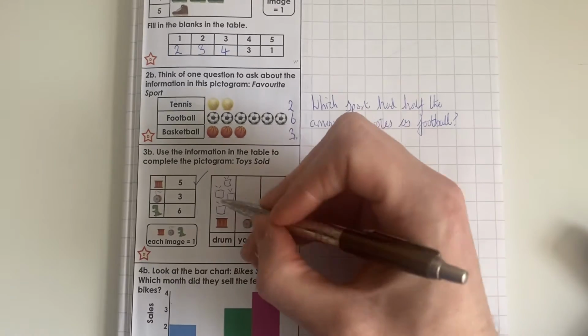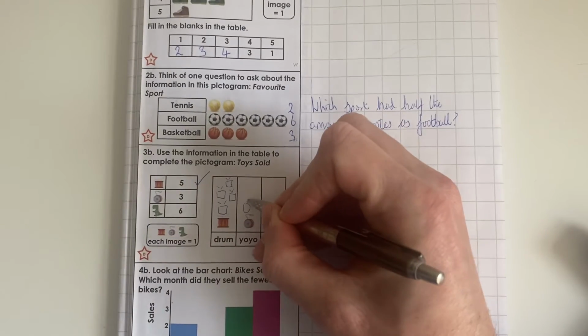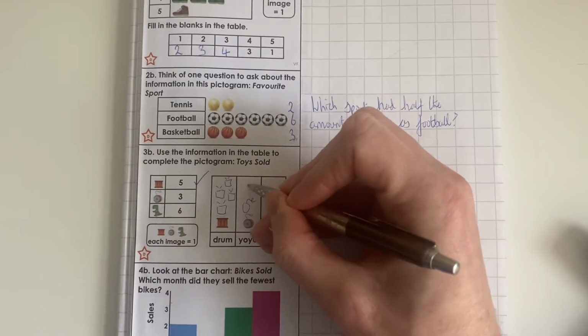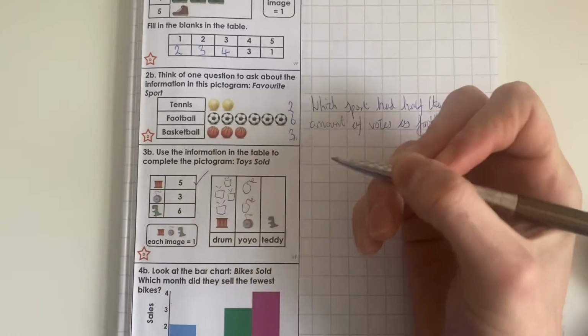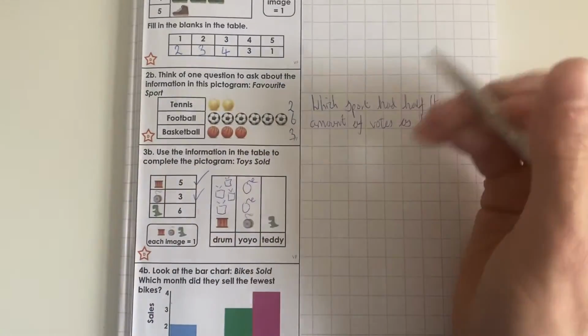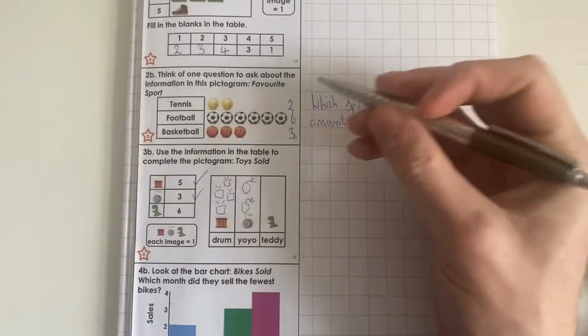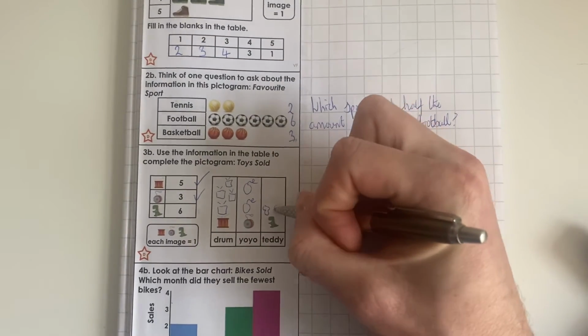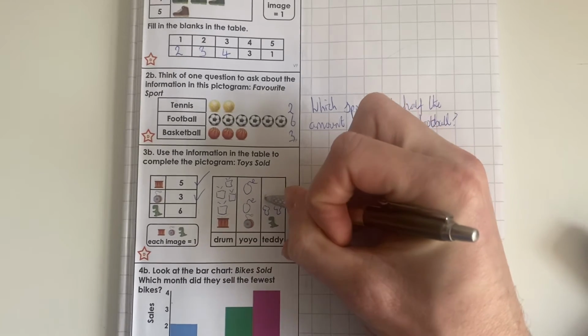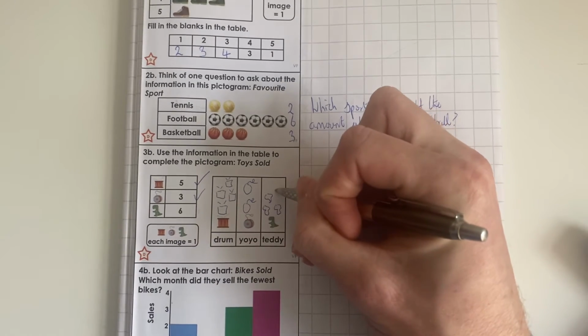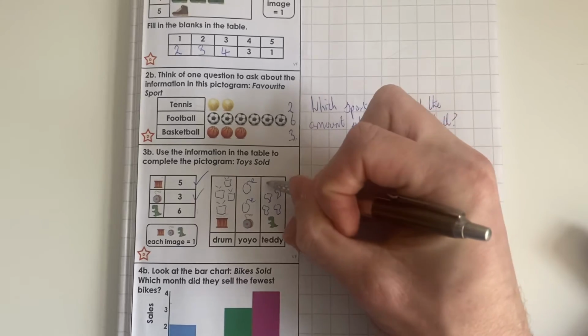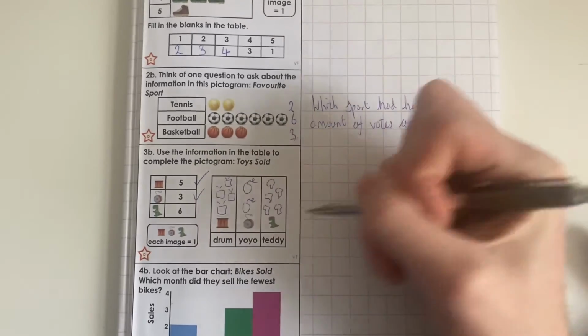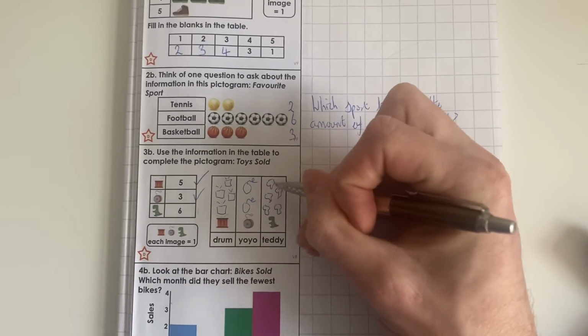There's 3 yo-yos, so we've got 1, 2, 3. There we go. And there's 6 teddies. This is a dinosaur, so it's going to be a very rough drawing. Obviously, if you want to make your drawings a bit better than Mr. Taylor's, you're more than welcome to. Art has never been one of Mr. Taylor's strongest points. So there we got 1, 2, 3, 4, 5, 6.